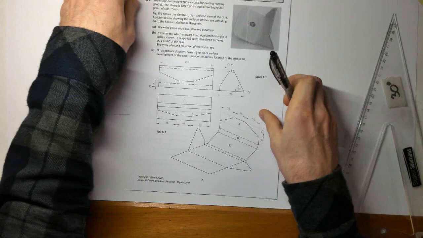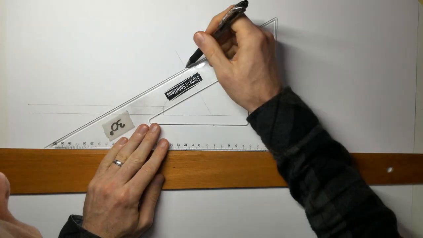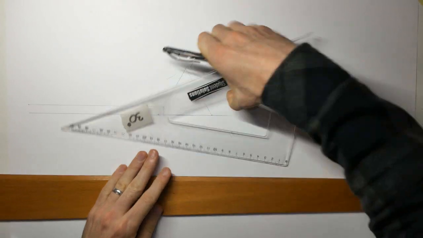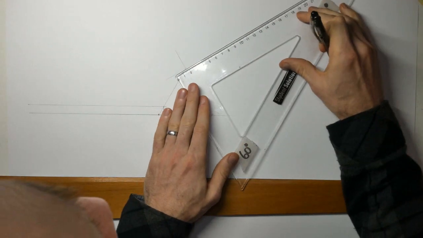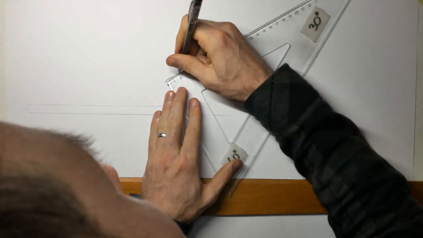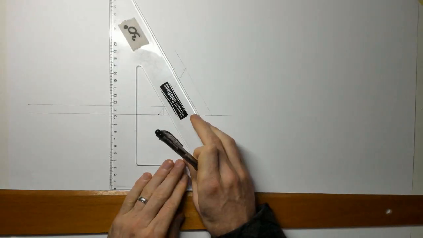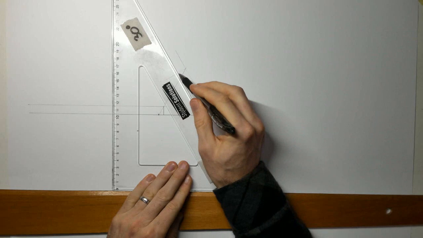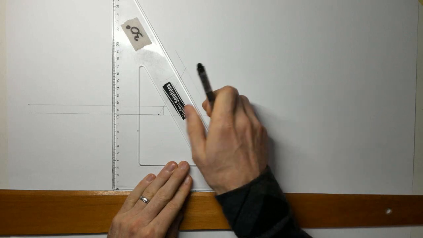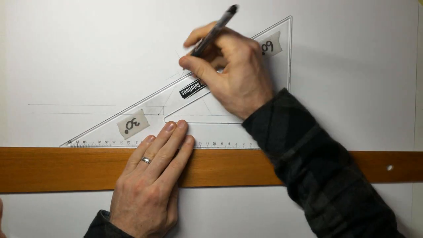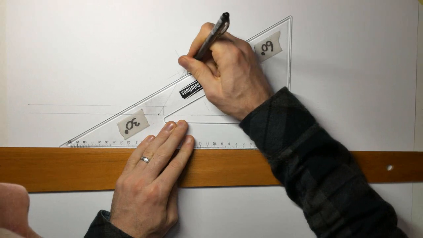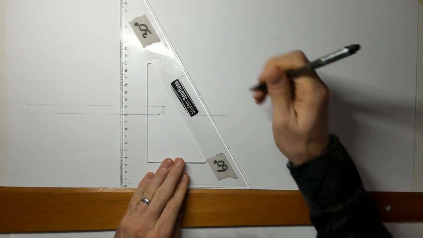Okay, so I need to draw a line here at 30 degrees, measure along that line, measure 12. I can project that back down at 60. So that's my outline of my end elevation or end view.